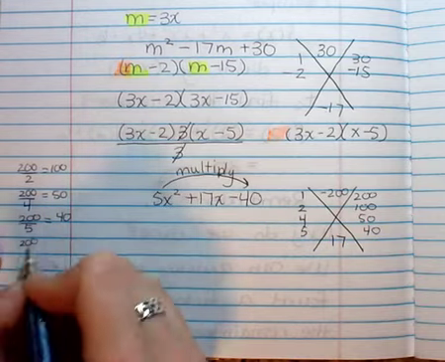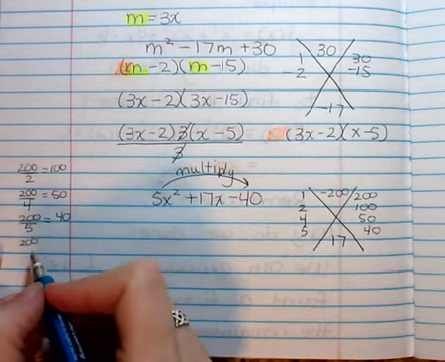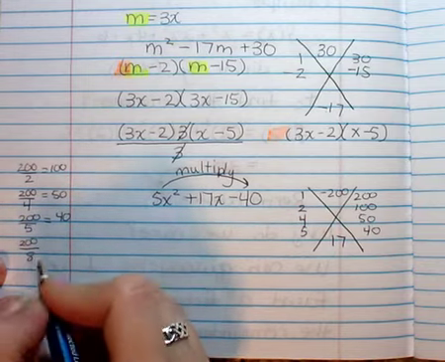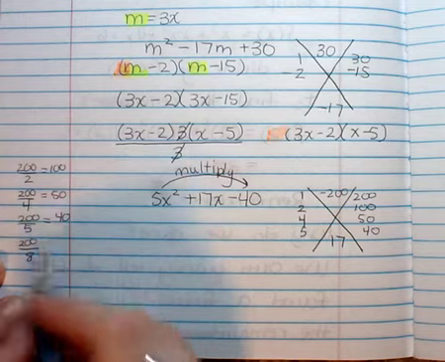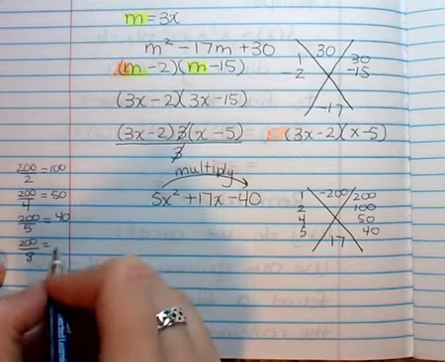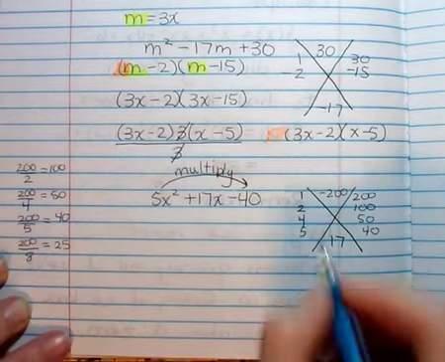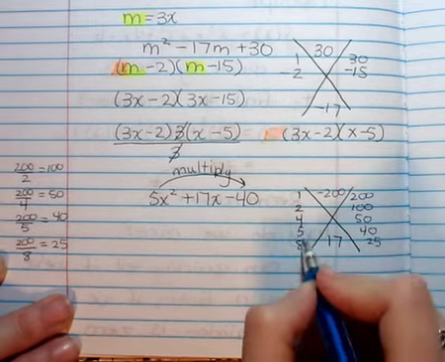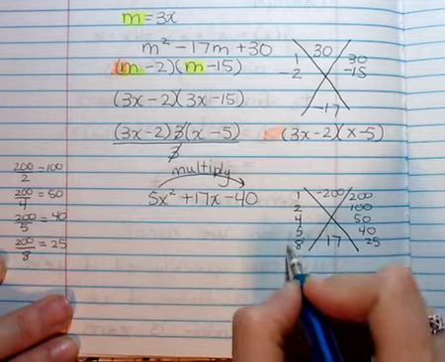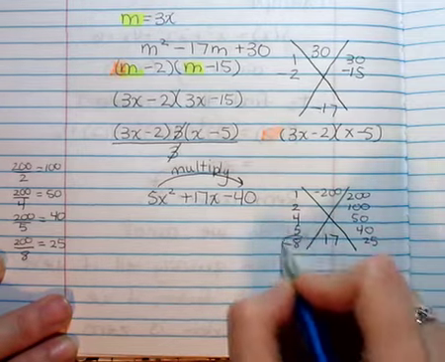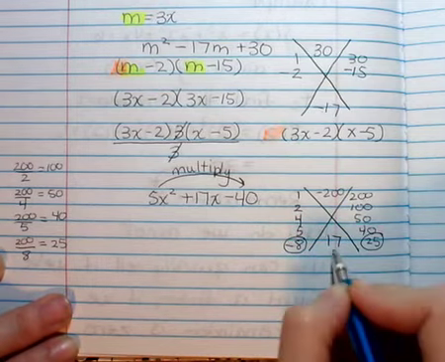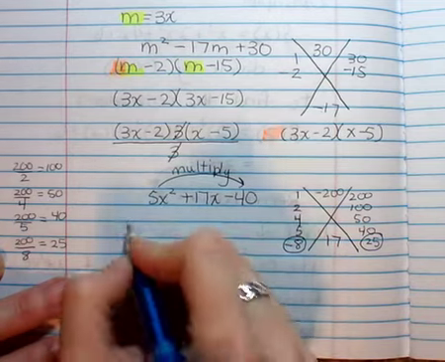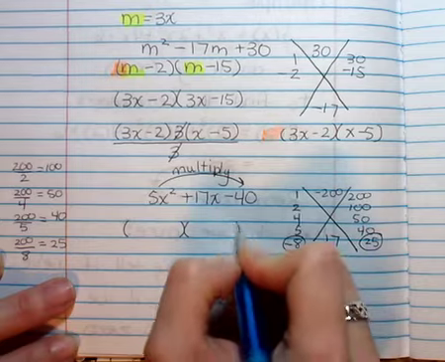So then we're going to try 6 is not a factor of 200. 7 is not a factor of 200, but 8 is a factor of 200. So we're going to divide 200 divided by 8 and get 25. So we have factors of 8 and 25. And if we use a negative 8, we can get negative 8 plus 25 will give us 17. So we found our two factors. And we can come back and fill in our parentheses.